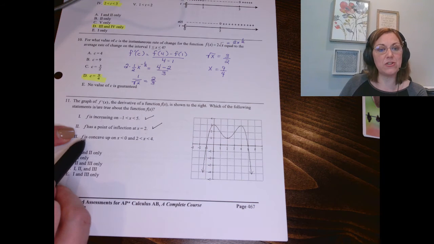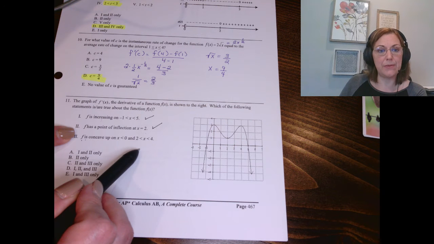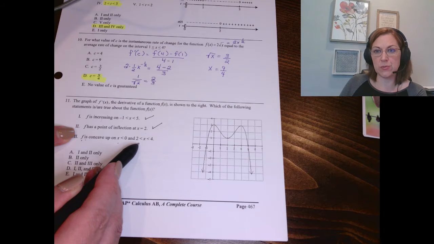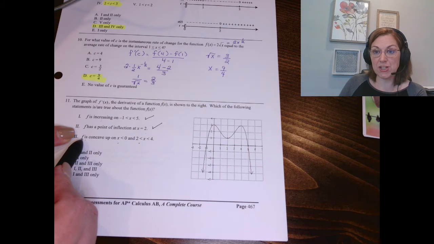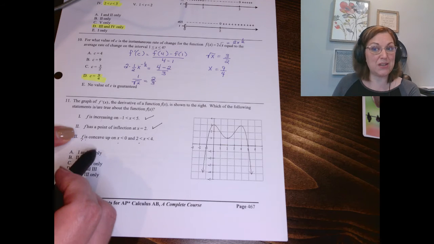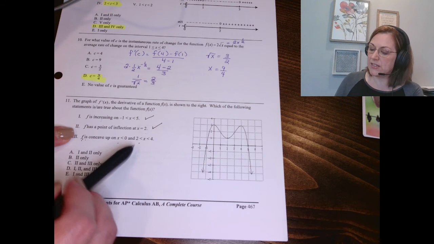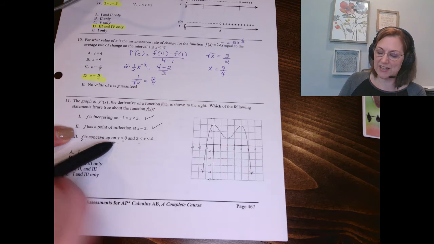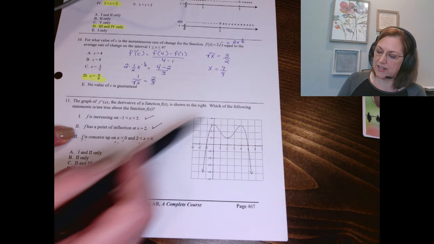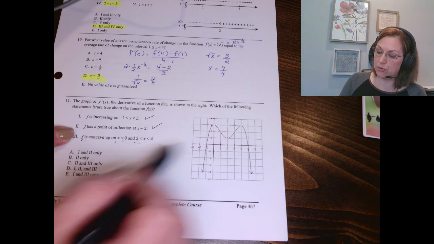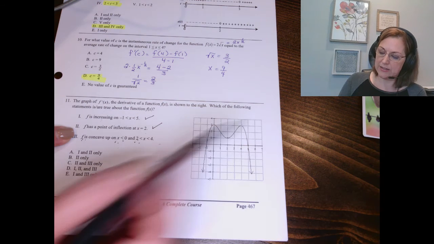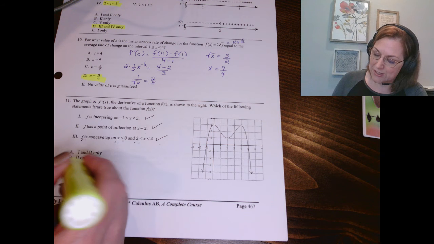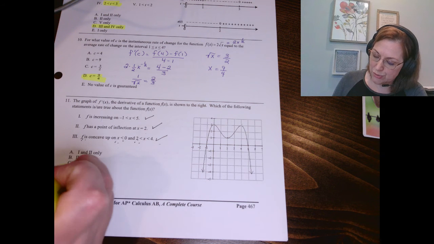Okay, last one. The function is concave up on x is less than 0 or between 2 and 4. So the function is concave up where the derivative is increasing. So is the derivative increasing from x being less than 0? Yes. Is the derivative increasing from 2 to 4? Yes. So this is also a yes. This is one of those ones where all 3 of our statements are true.